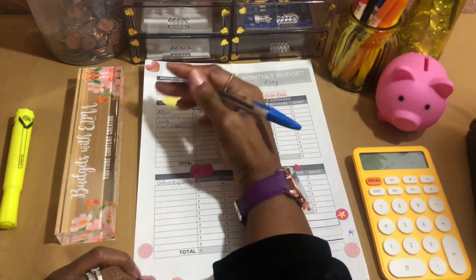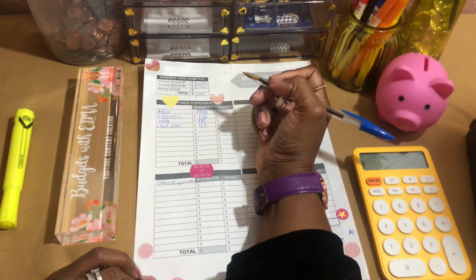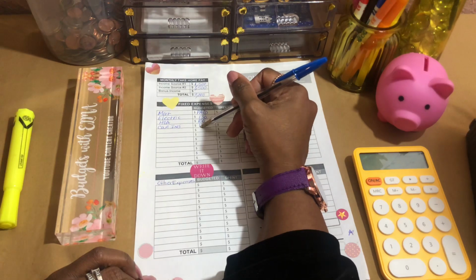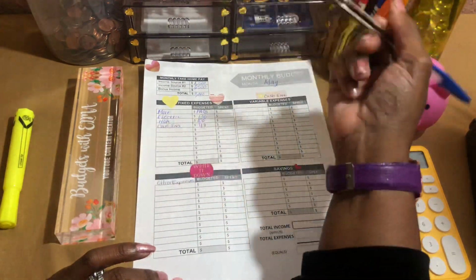But me and my husband, we split that right in the middle, right? Remember I said me and my husband, we split our four walls. And so I only pay $117 and my husband pays $117, which equals the $234 in full.